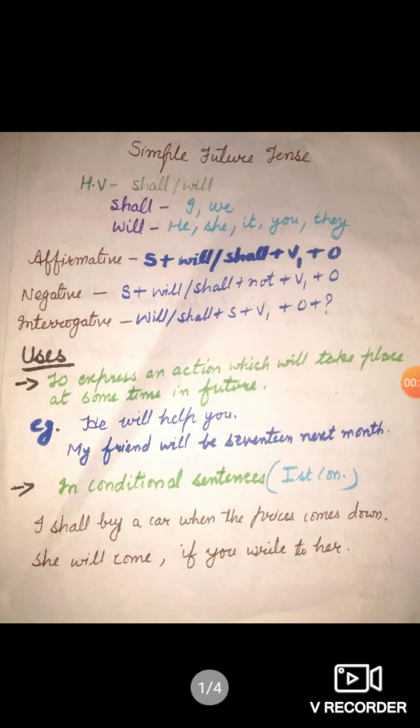And shall is used with I and we, and will is used with he, she, it, you, they. Means rest all except I and we, will is used. Now I would like to tell you the structure of simple future tense.